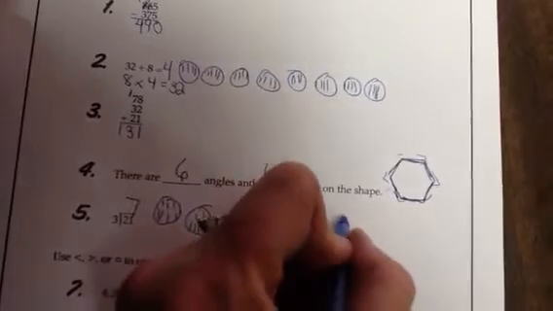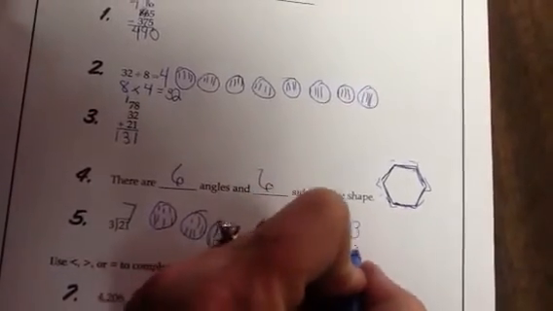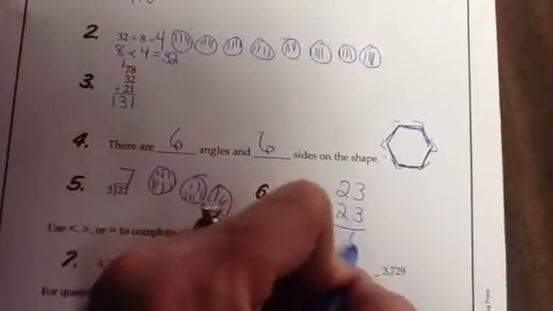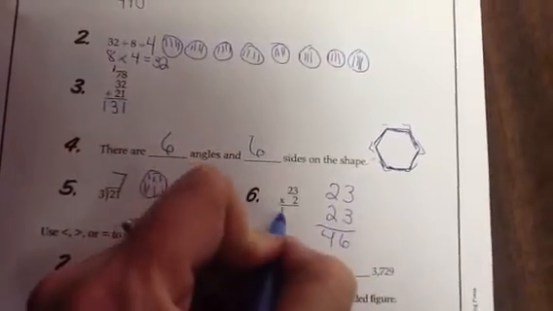23 times 2 is really 23 plus 23. So I'm going to go 3 plus 3 is 6, 2 plus 2 is 4, and my answer is 46.